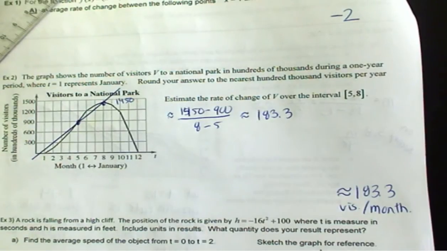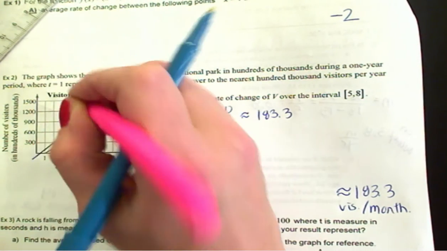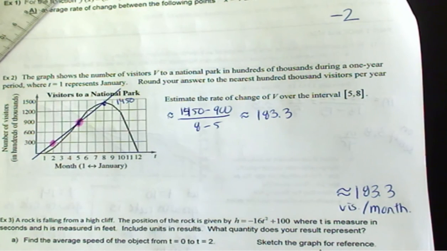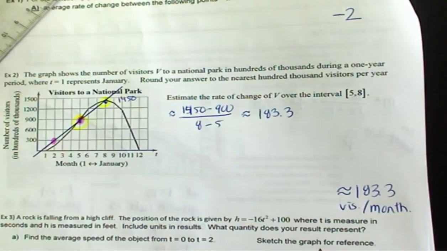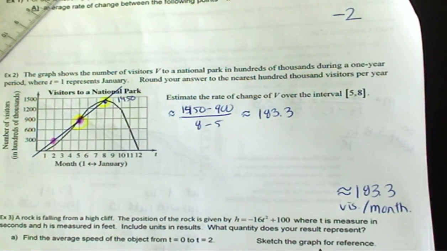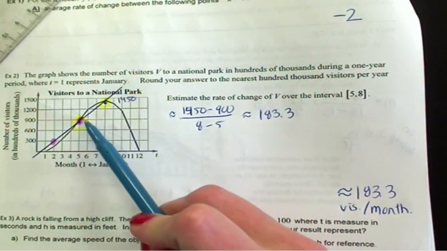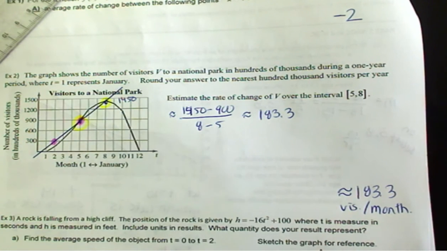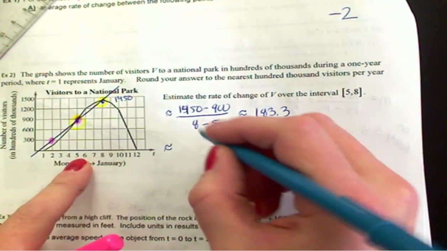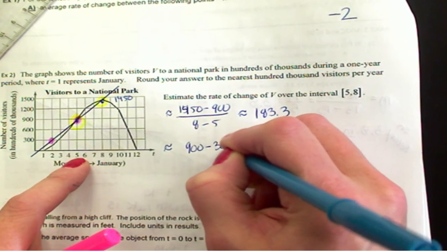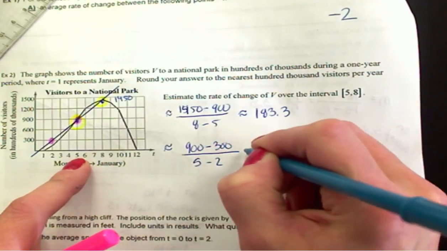Now, do you see that line that I drew? It's clearly going through the 2 points. Watch this. What if you do this point and this point? Is the slope between the 2 pink dots the same as the slope between the 2 yellow dots? I mean, they're on the same line, so they should have the same slope. But that pink point is a little easier to read. It looks like it's 2 and 300. So maybe I estimate this way: 900 minus 300 over 5 minus 2.